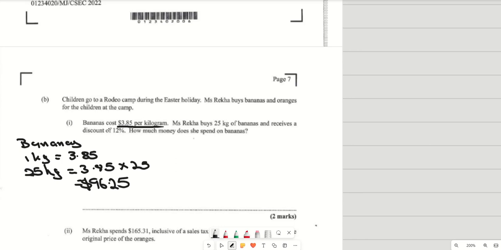Now, before your discount or anything, what percentage would $96.25 be? The original percent is 100. So this here is 100%. So we want to find out the discounted price, which would be 100 minus 12, which is equal to 88%. So we're basically finding out what is 88%.